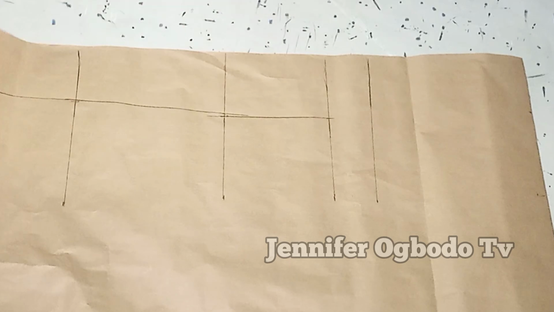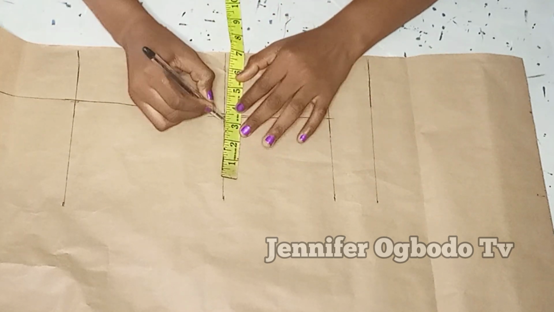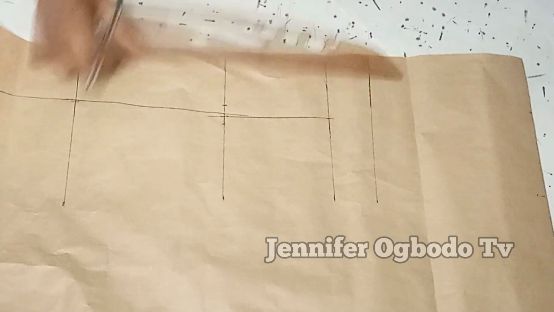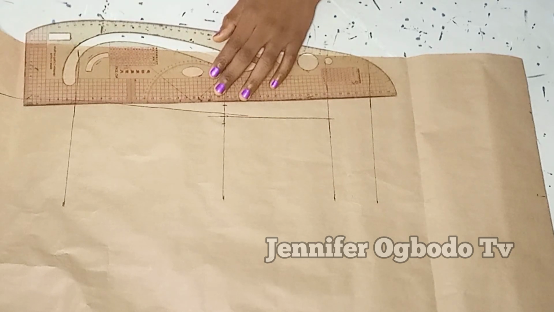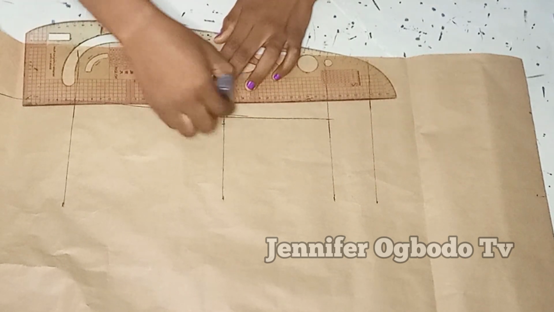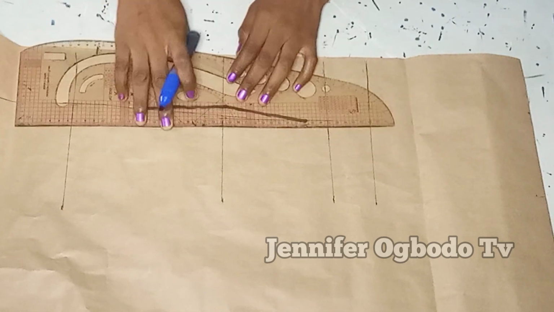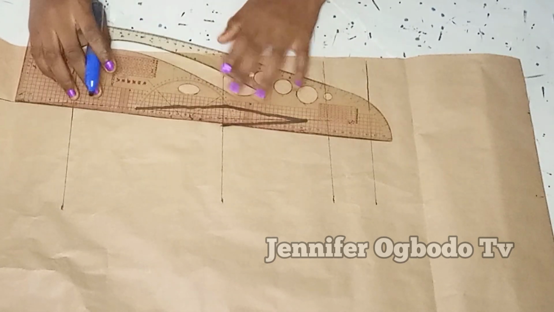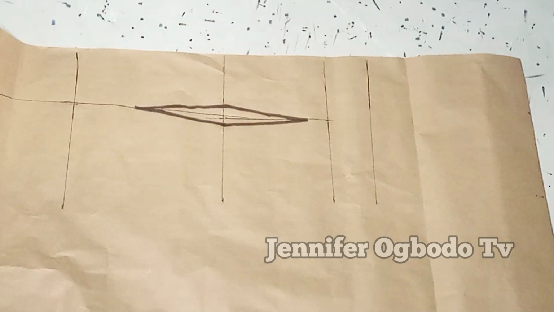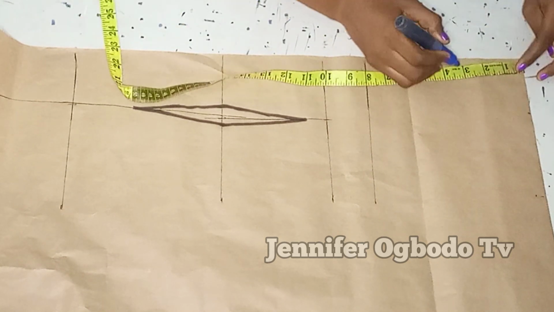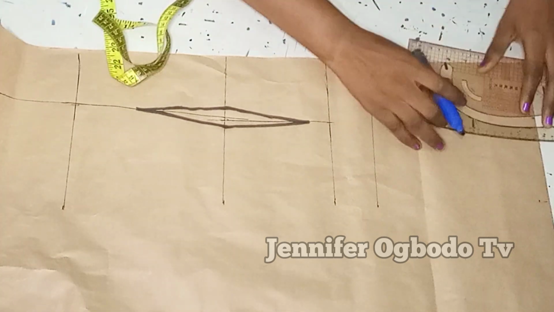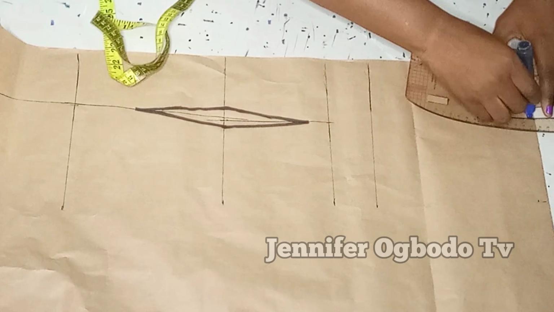So after connecting, on the waistline, I'm going to mark ½ inch at both sides of the line like this. Okay, so I'm going to use this to create my dart. Then for the neck width, I came down by 4 inches. You can stick to 3 inches, which is the standard, but I always like my neckline to come down a bit. So I went ahead to connect the shoulder slope.